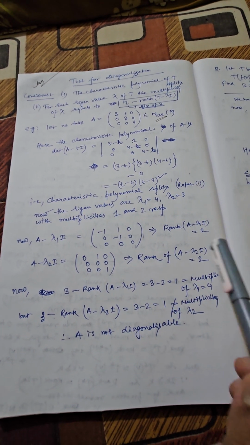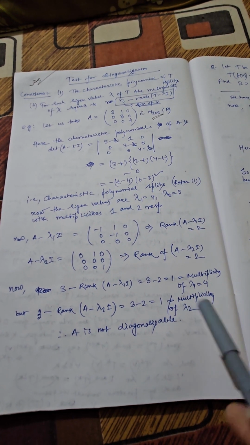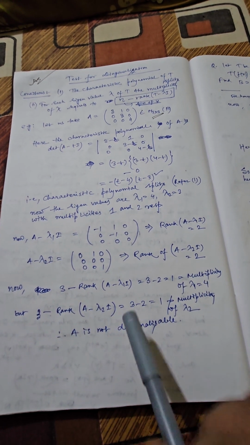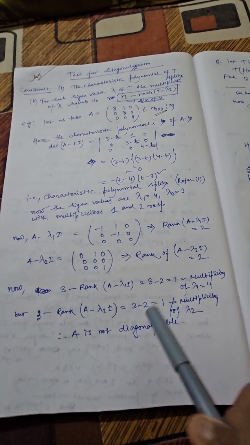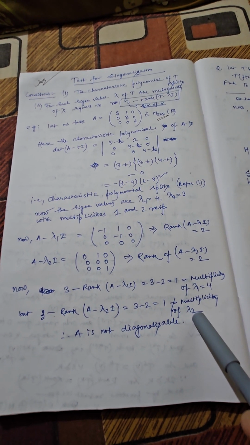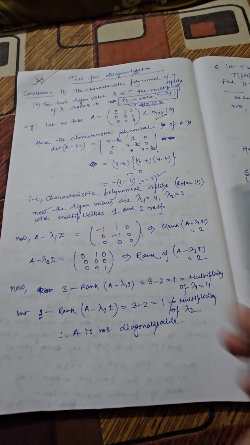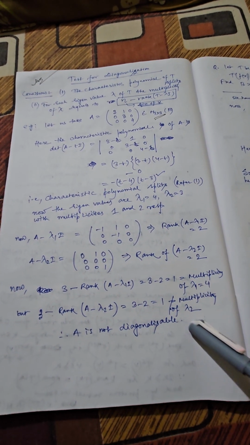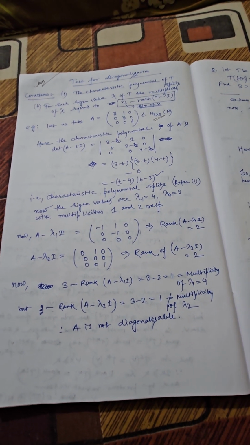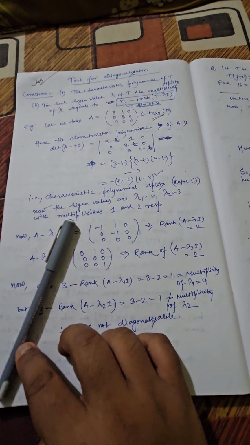So for the first eigenvalue the condition is trivially satisfied, but for the second eigenvalue the condition is not satisfied at all, because 3 minus rank of A minus lambda 2 I, that is equal to 3 minus 2, that is equal to 1, should not be equal to the algebraic multiplicity of lambda 2, because already you have seen the algebraic multiplicity of lambda 2 is 2, and hence you can say A is not diagonalizable at all, because it should be true for all possible eigenvalues. Then only you can say the given matrix is diagonalizable.